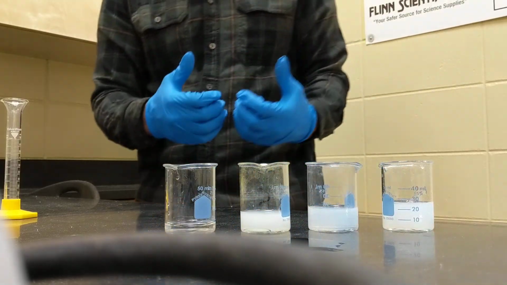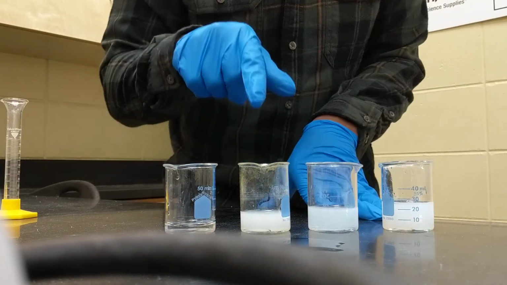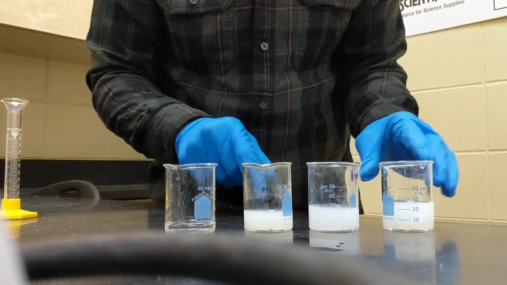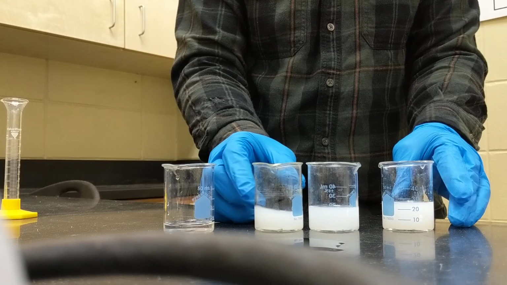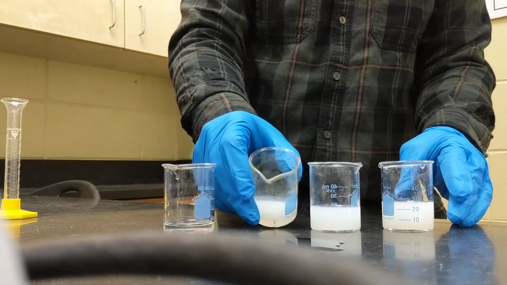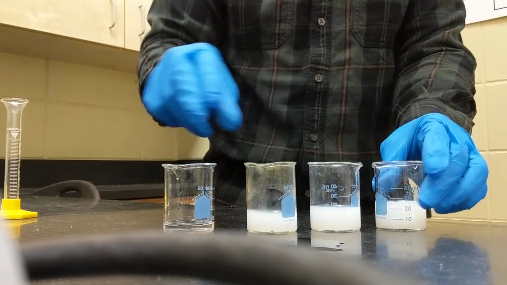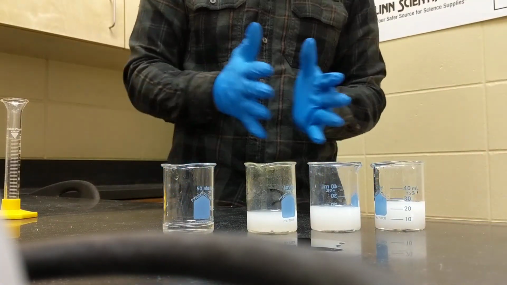Now, because this is all about chemical kinetics, you're going to stop this one and stop the other ones as soon as it becomes cloudy to the point where you can't see the bottom X. So it's hard to see when it's tilted, but hopefully you can see that it's cloudy enough that you can't see anything going on.